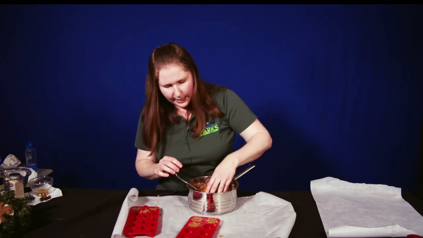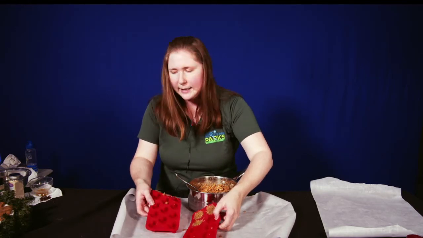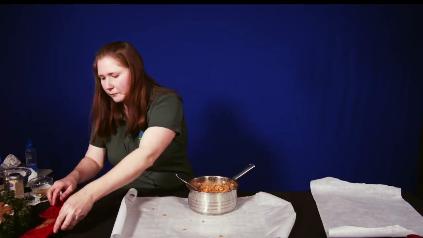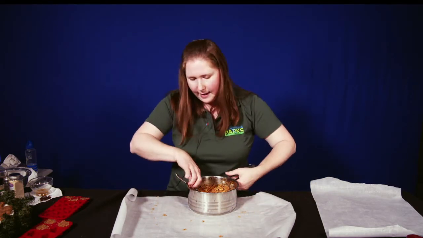You can keep maybe half out, and once it's rolled out, you can dust it with cinnamon at the end. So that's a couple options. So I've got these in my molds. I'm going to set them aside for you to see as they cool.